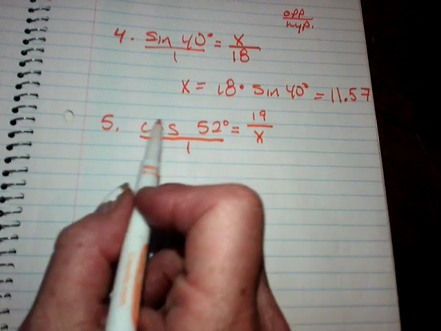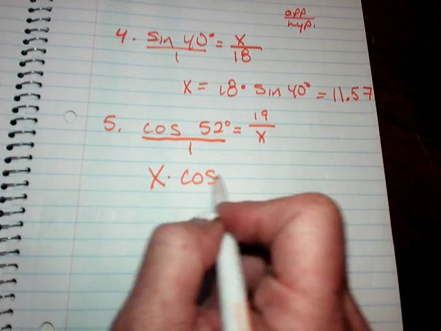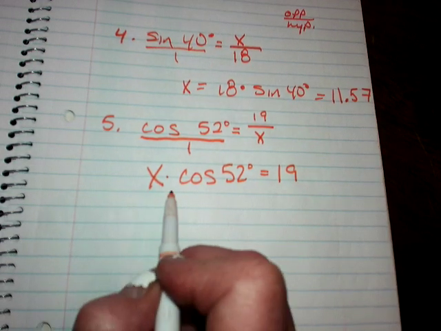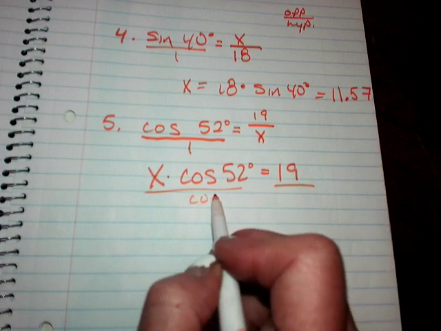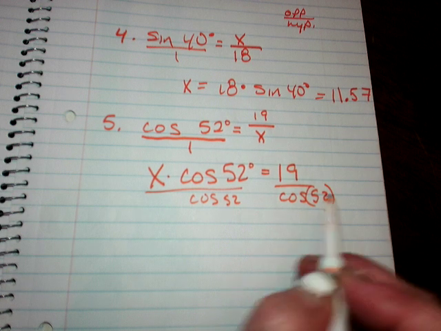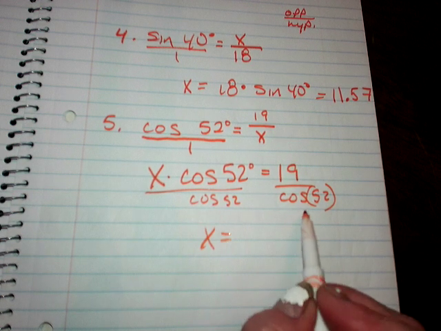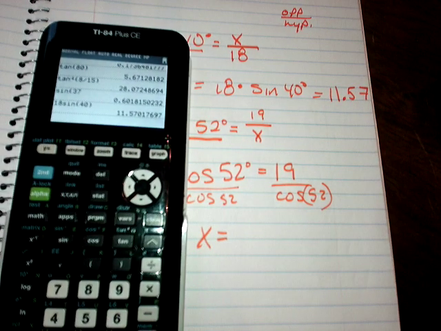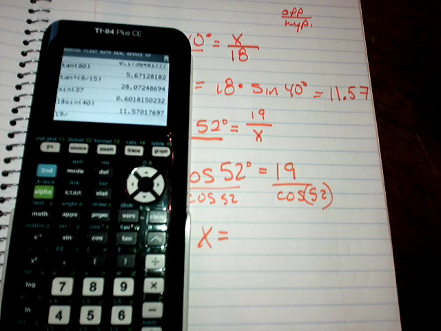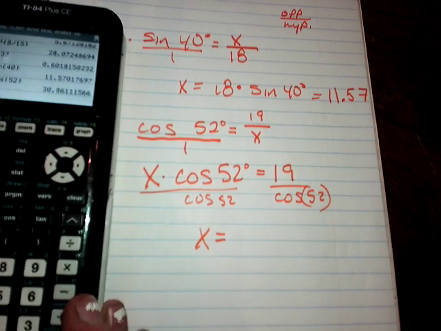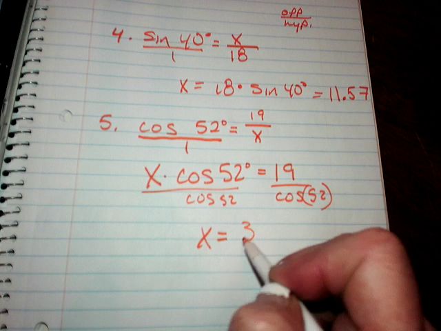Because now we actually could write x times the cosine of a 52-degree angle equals 19. But that doesn't really get x alone, so we should probably divide both sides by that cosine of a 52-degree angle, and that's going to make it a little bit easier to solve. So we can get that x equals 19 divided by the cosine of a 52-degree angle. So let's write that. 19 divided by the cosine of a 52-degree angle. And we get, x is 30.86.